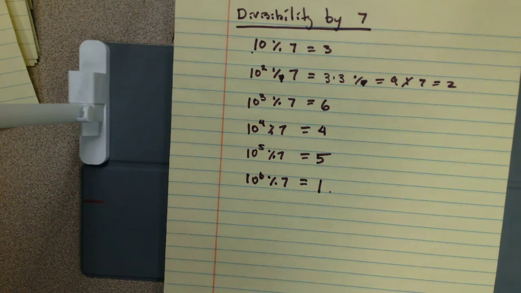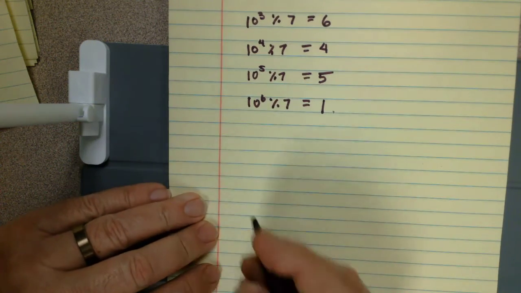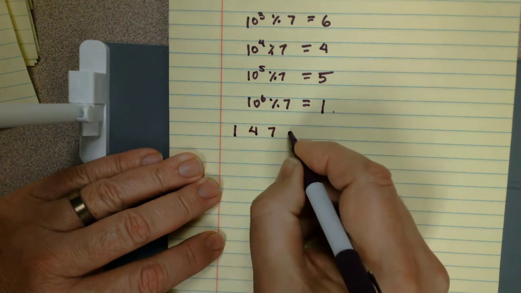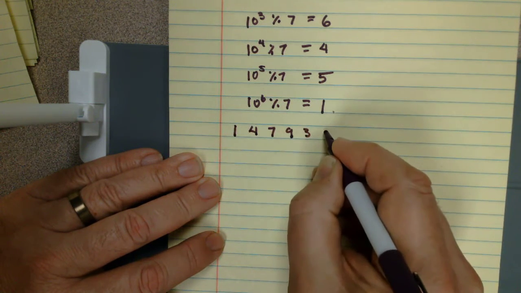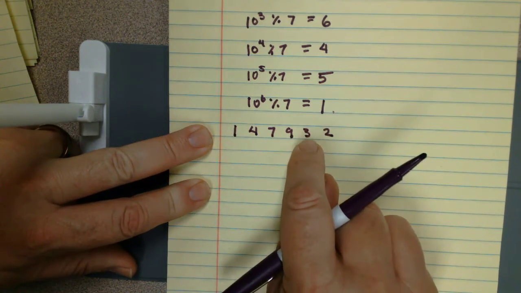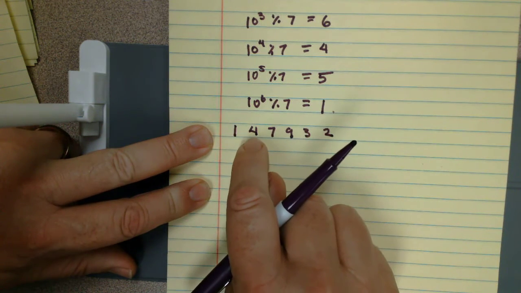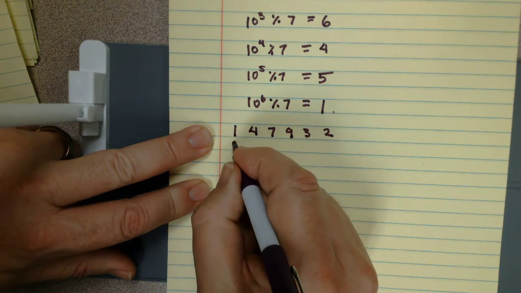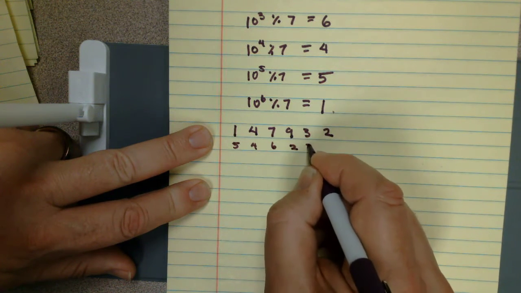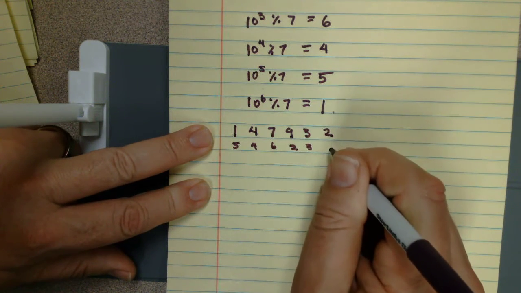So I'm not lucky like I was with 9, where 10 mod 9 is 0. I'm not lucky like I was when I got to 4 or 8, where it's all eventually 0. I've got a cycle here. Now, let me take my number 1, 4, 7, 9, 3, 2, and see, this is times the 0th power, times the 1st power, times the 2nd power, times the 3rd power, times the 4th power, times the 5th power. So this is 5, 4, 6, 2, 3, and we're just like 1 here.